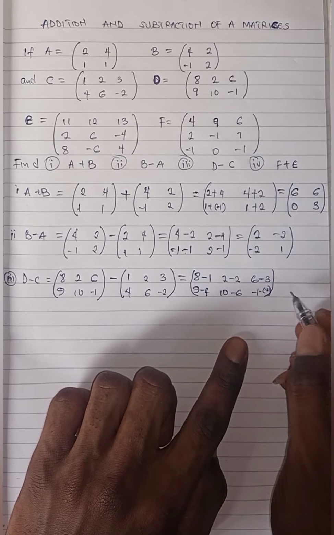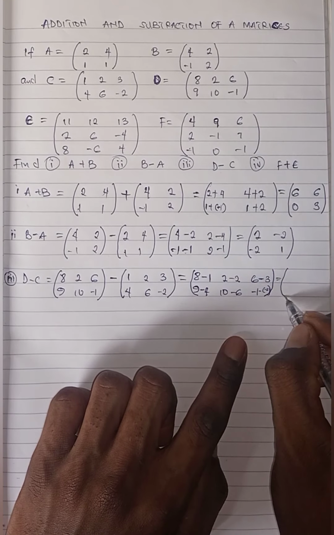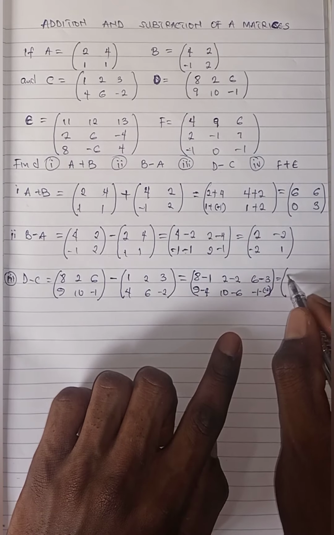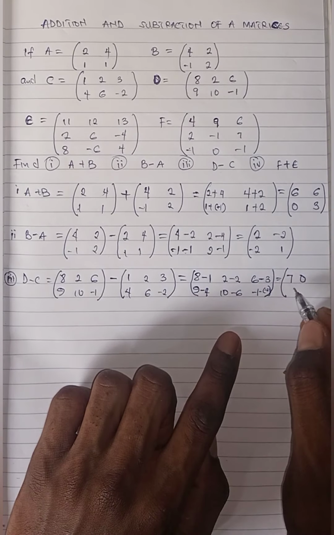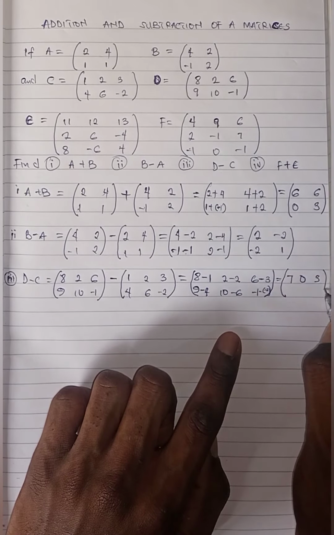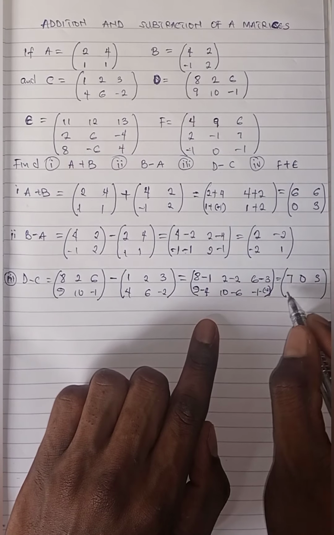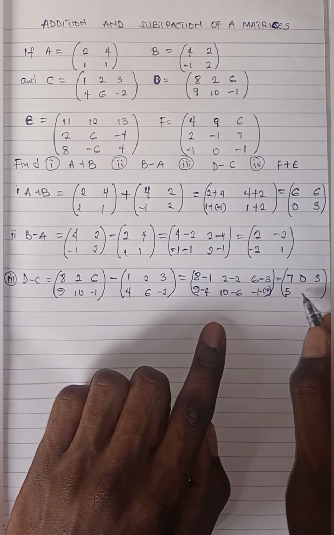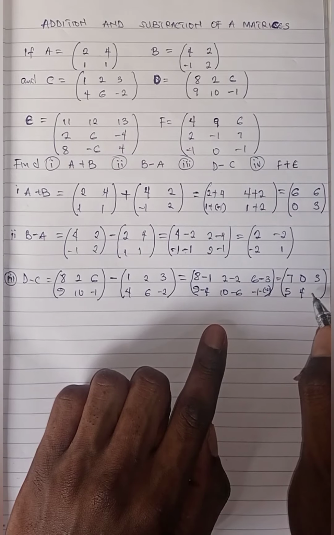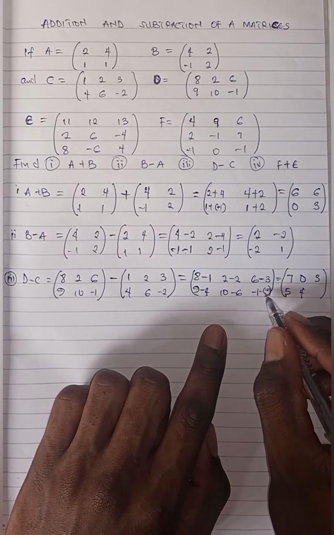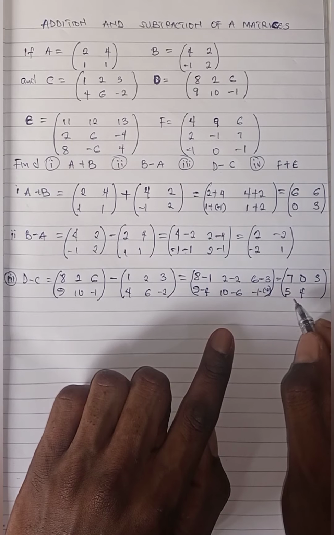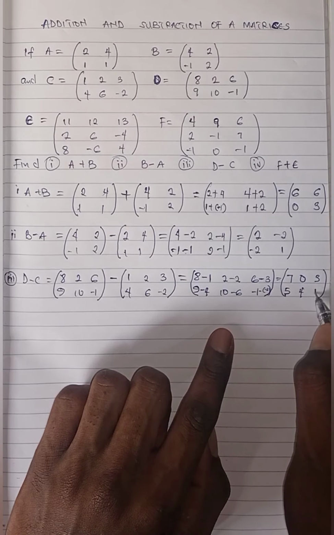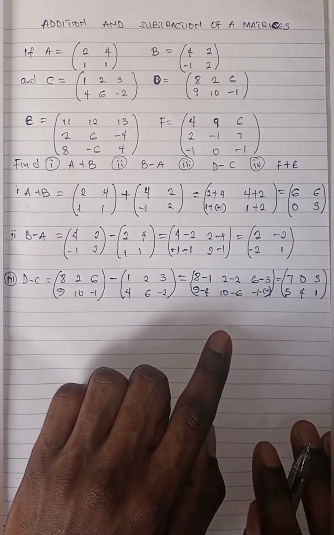So which will give us 8 minus 1 is 7, 2 minus 2 is 0, then 6 minus 3, that is 3, then 9 minus 4, that's 5, then 10 minus 6, that is 4, and negative 1 minus negative 2, that will give you minus 1 plus 2, which will give you 1. So that is for that.